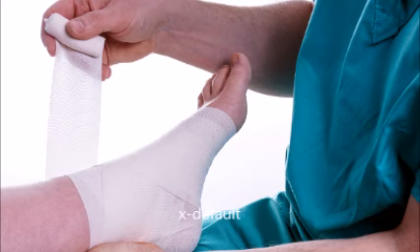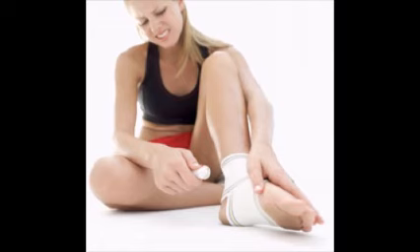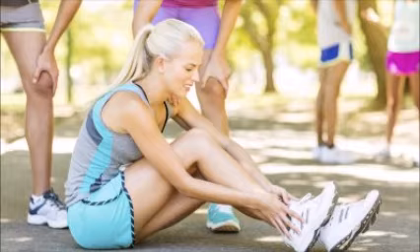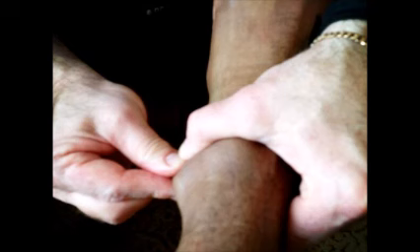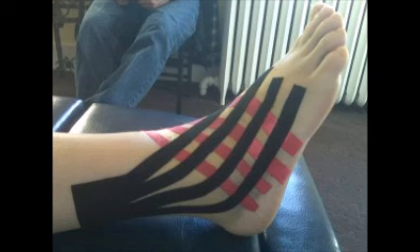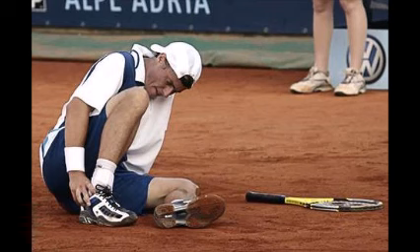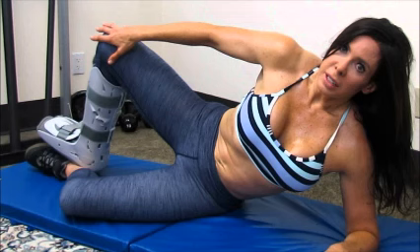NSAIDs can be taken along with therapy and modalities to aid in pain relief and inflammation reduction. Conservative treatment is helpful in grade I and II high ankle sprains, but in sprains involving syndesmosis tears, surgery may be necessary. Special instructions. Early on in rehabilitation of a high ankle sprain, it is important to keep weight off of the involved ankle, as stressing it can lead to heterotopic ossification in the interosseous membrane and delay rehabilitation even more.